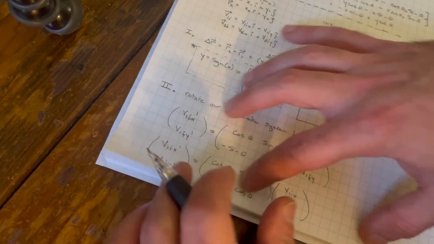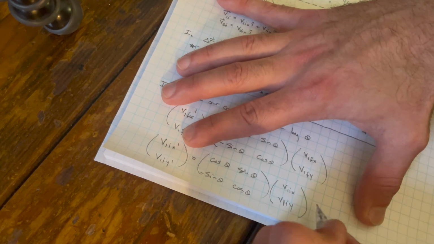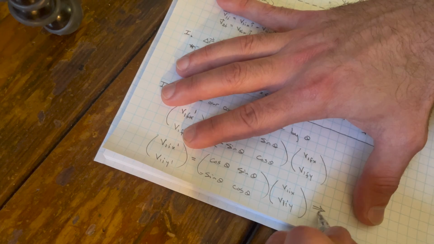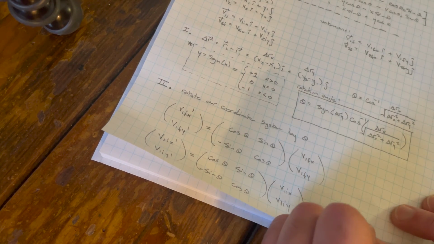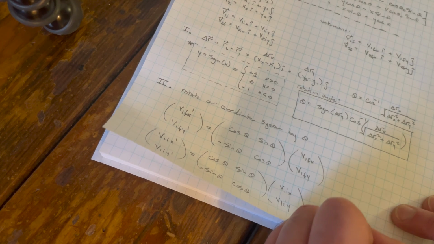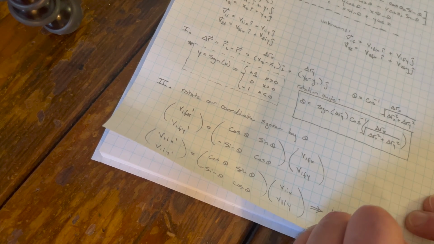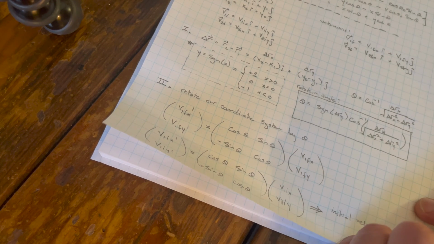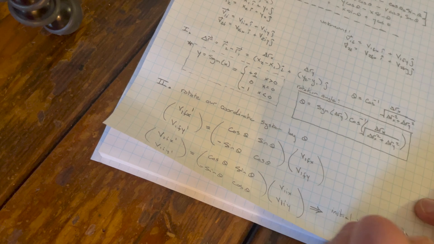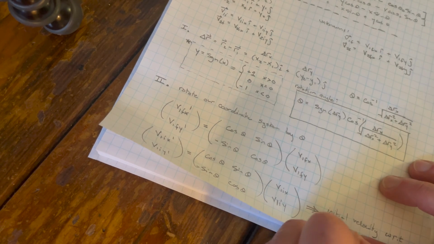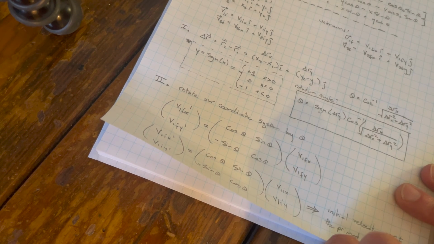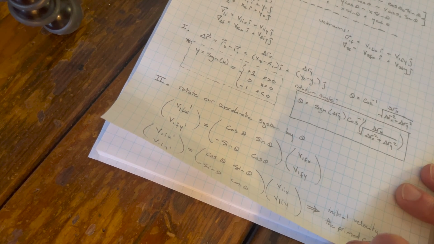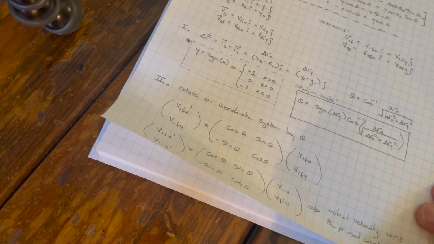Okay, so this will give us our velocities with respect to the primed coordinate system. So we have our initial velocity with respect to the primed coordinate system.